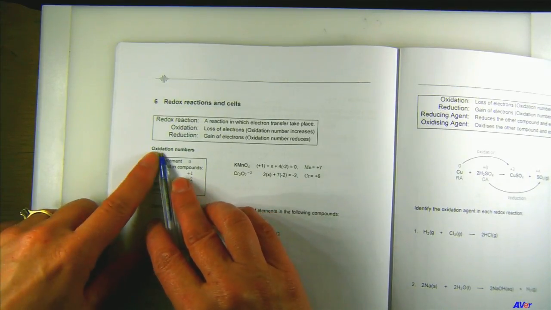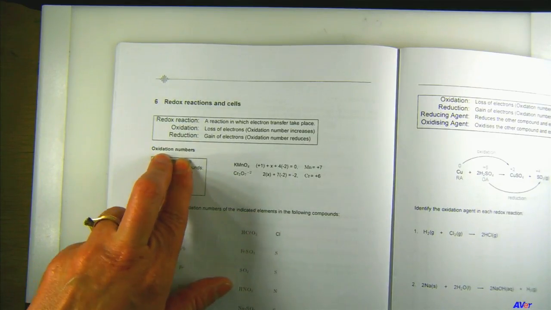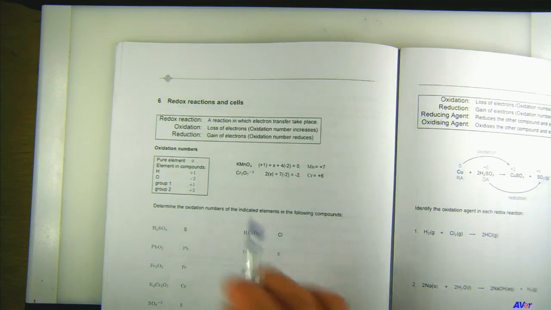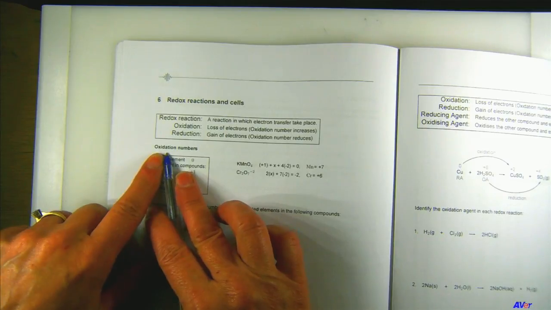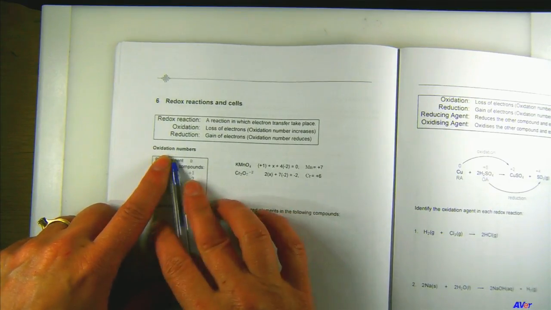We're saying, what is the oxidation number? That is, what would the charge have been? If something is ionic, then the charge and the oxidation number is the same thing, right? But if it's covalent, then it is sort of, what would the charge have been? And there's ways to work this out.